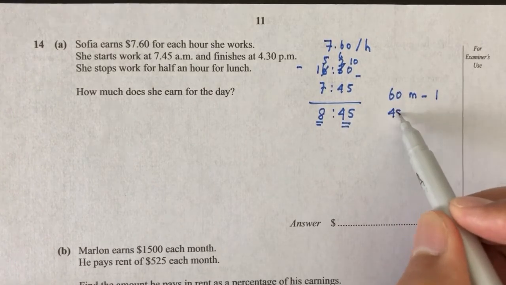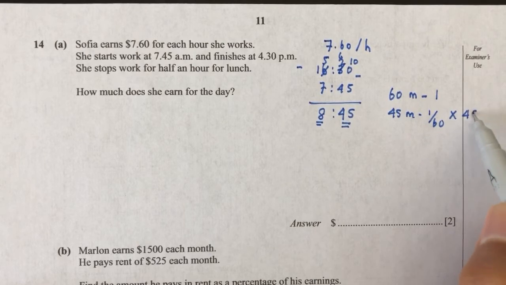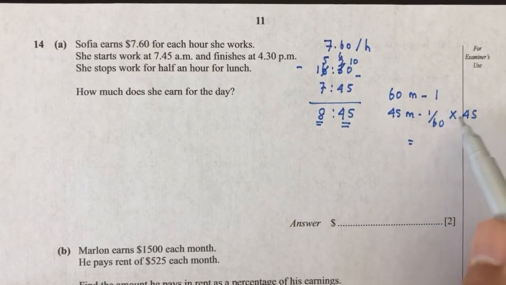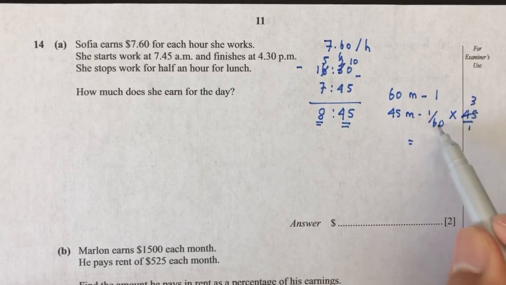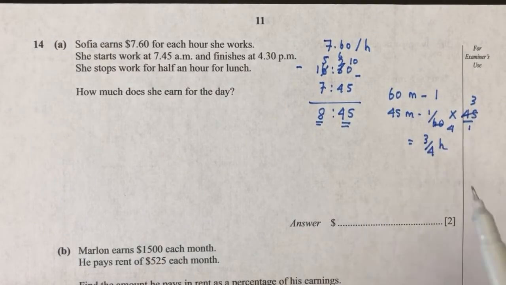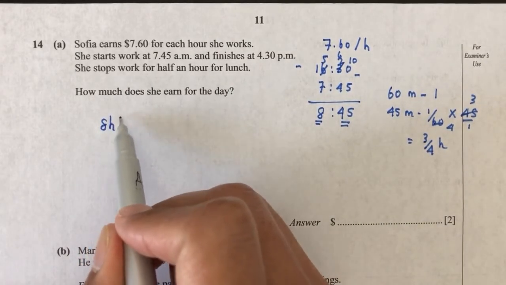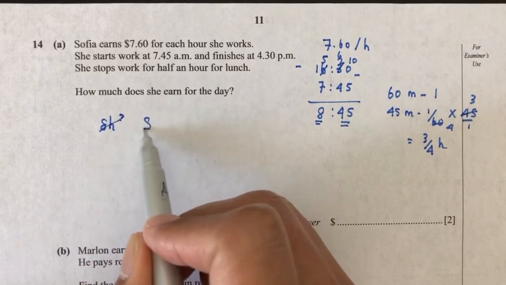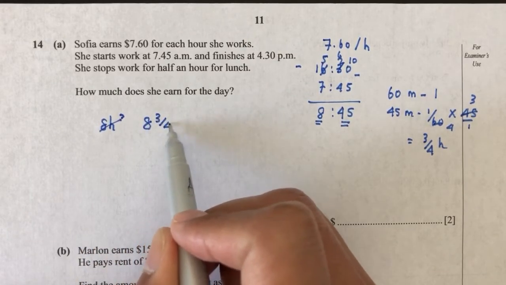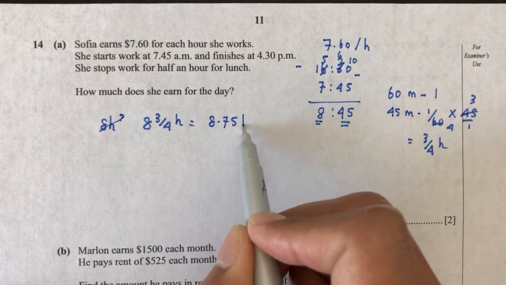So 45 minutes is 1 over 60 times 45, which, if we divide by 15, gives 3 over 4. So 3/4 of an hour. Okay, so she worked for 8 and 3/4 hours, which is the same as 8.75 hours.